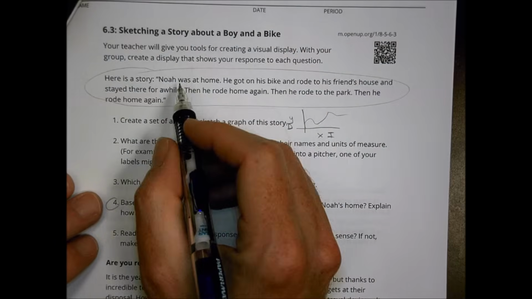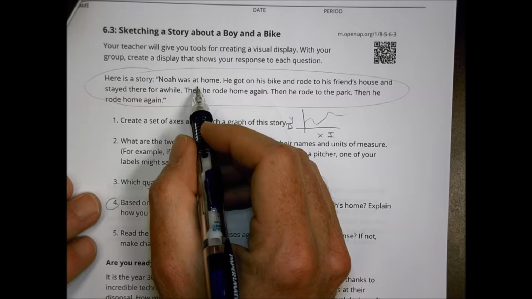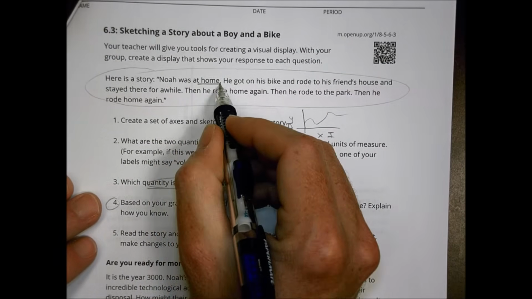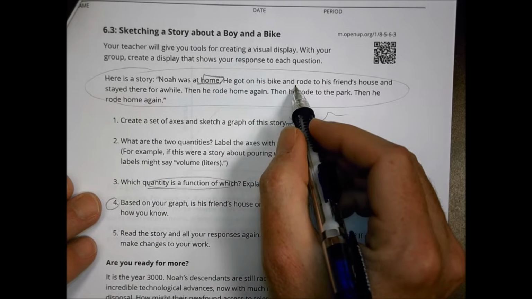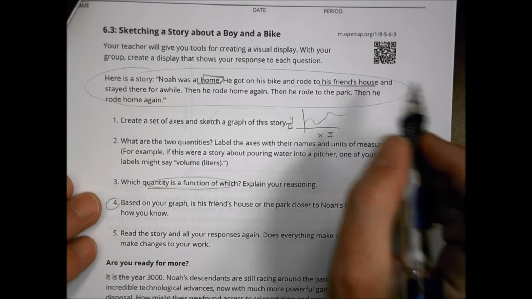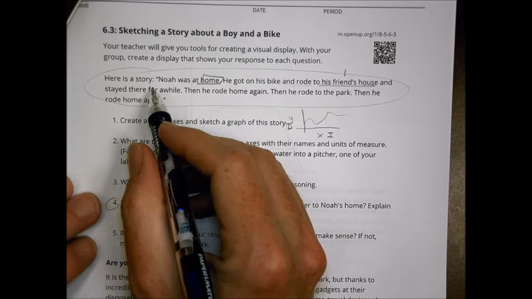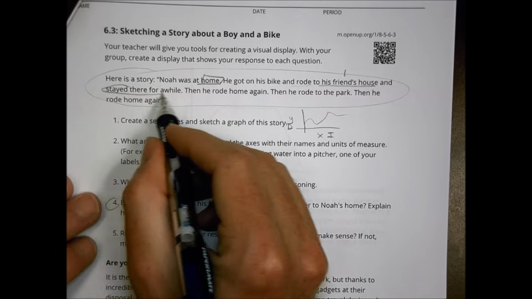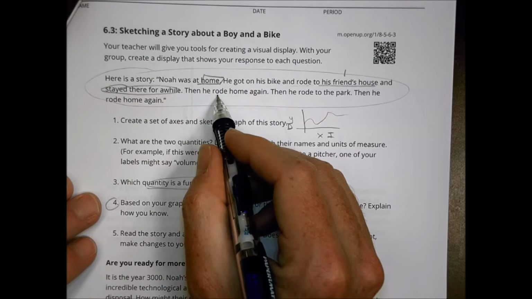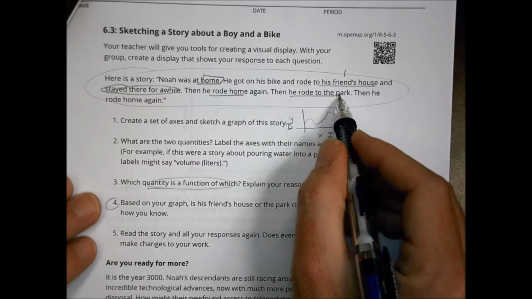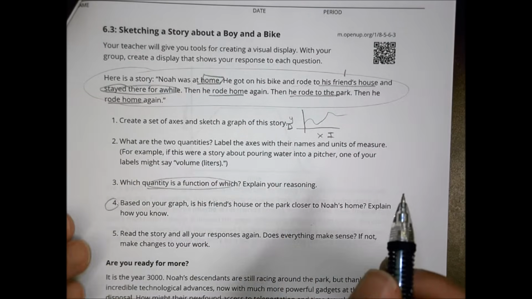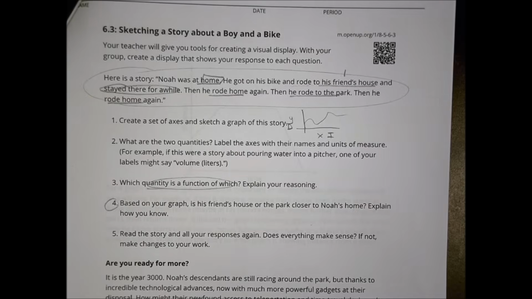So here's our story. Noah was at home. He got on his bike. That's our starting point. He got on his bike and rode to his friend's house, point number one, and stayed there for a while. Then he rode home again. Then he rode to the park. Then he rode home again. All right, so that's kind of our story of what's taking place in this situation.